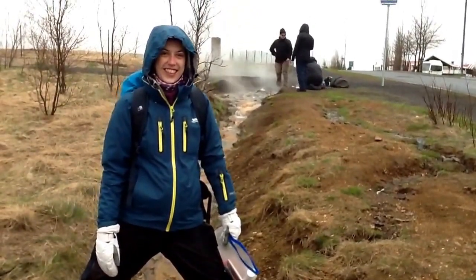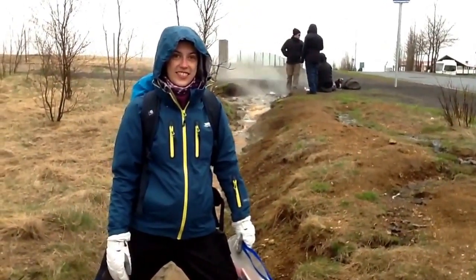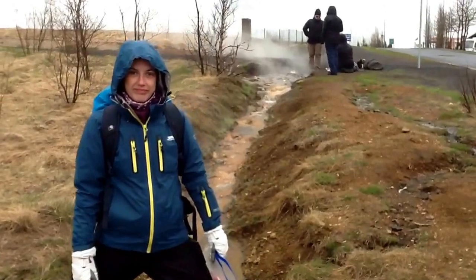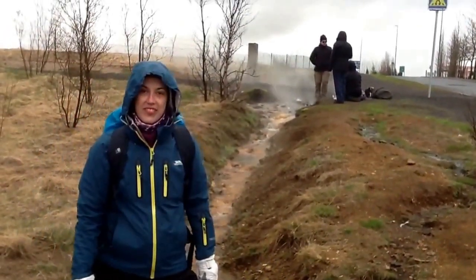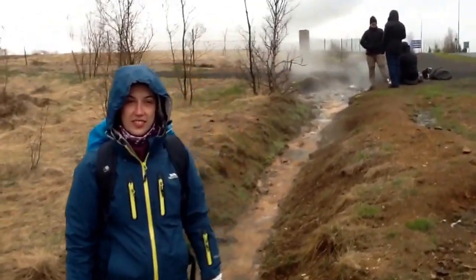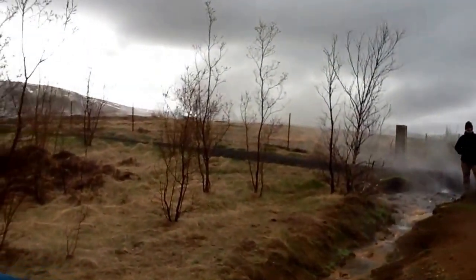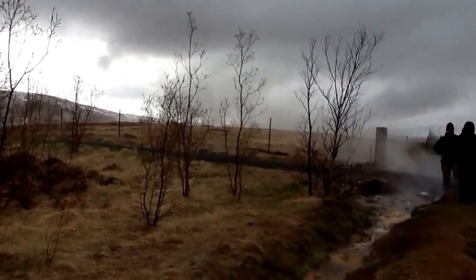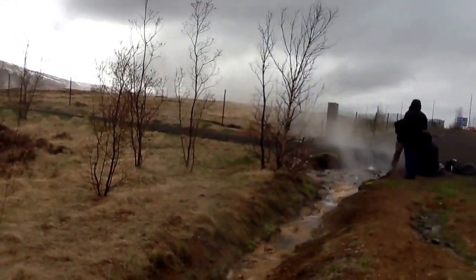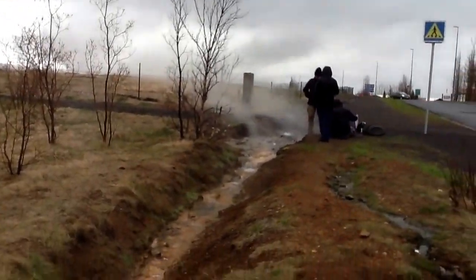So today we are at Glacier. Yesterday we were at Skogar. As you can see behind Sarah, we have a stream which is basically geothermal runoff. If we have a look up, there is a geyser which keeps erupting, which I will do a video of later. Basically any excess water that's been heated up is running down, and it's running down to this.